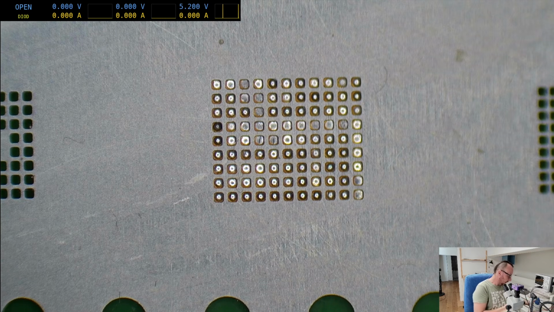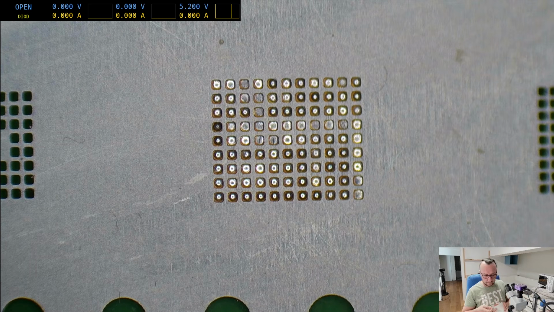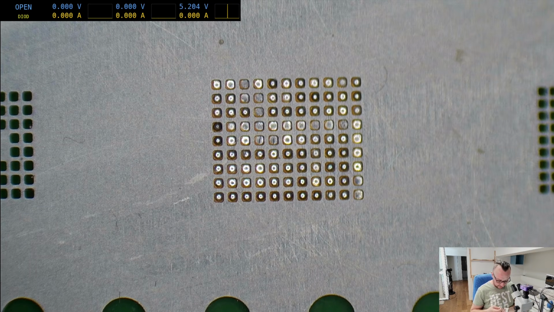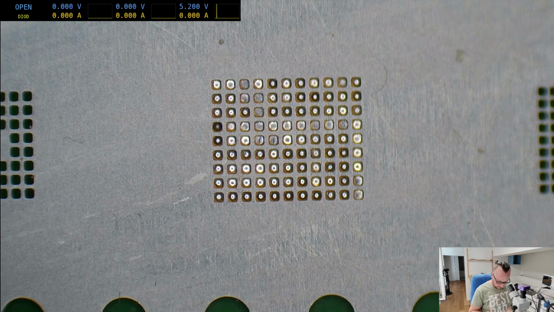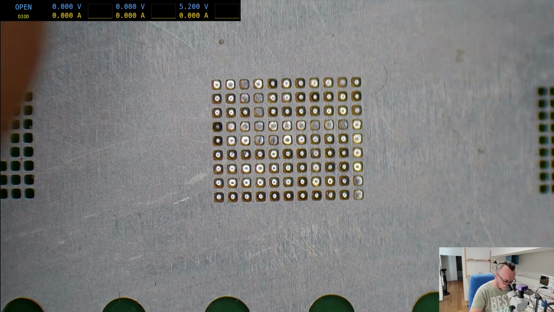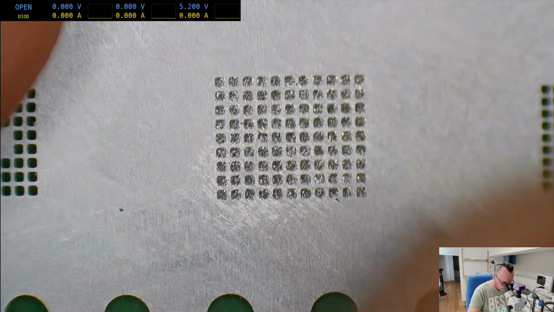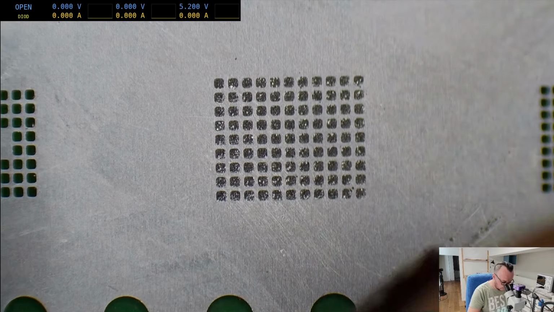I need some paper towel because this paste is a bit too wet for reballing. I think now it's good. Let's apply some paste like this, very nice.